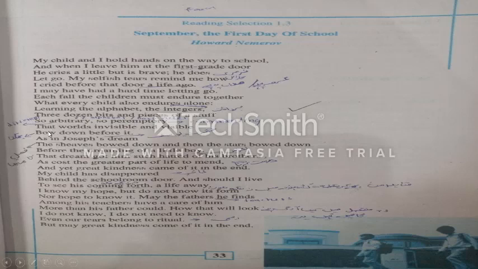And here is a line, as in Joseph's dream. Now the poet recalls the biblical story of Joseph, Hazrat Joseph, who has a dream in which sheep and stars bow down to him. This incident of Joseph, the messenger of Allah, when recalled, gives him the courage, it gives him the hope.